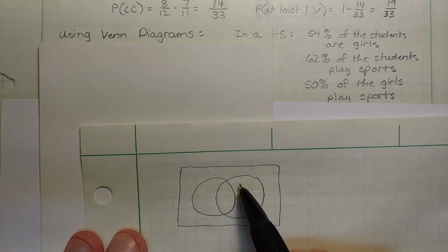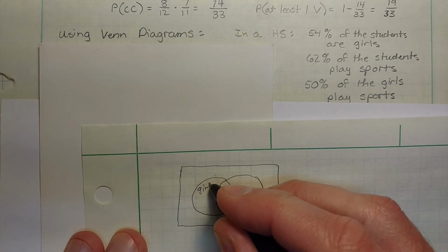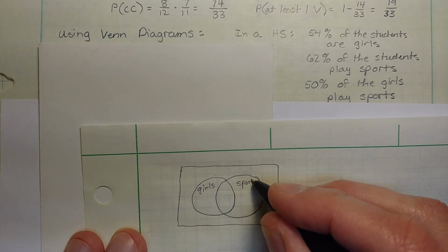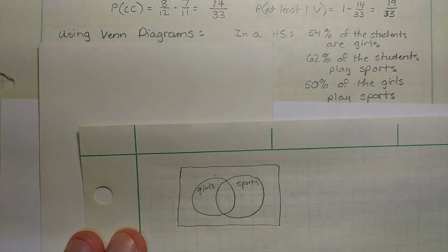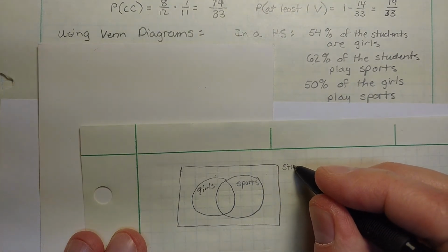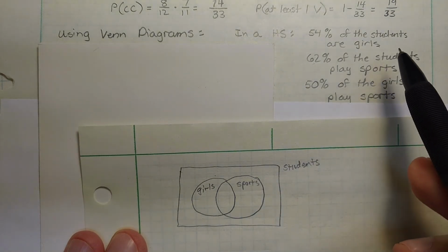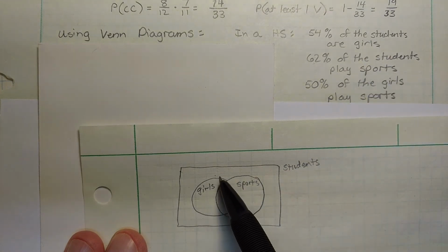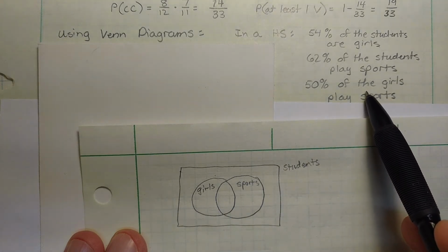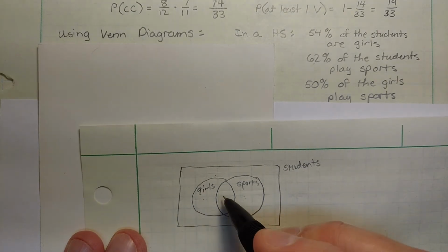I know that this circle here is going to be girls. This one here is going to be sports. And I know that this total box is all students, basically. So this entire box here is students. So what I see is that 54% of the students are girls. So this circle here must contain 54%. But half of them are also in this sports circle. So I need to divide my 54 evenly between this and this.